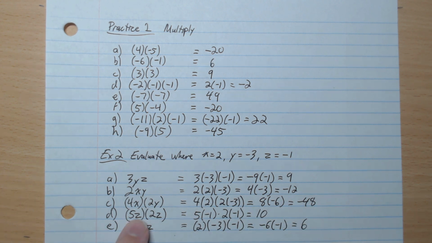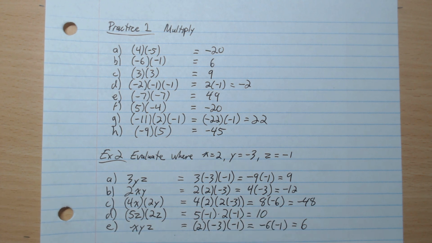D. 5z times 2z. So 5 times negative 1 times 2 times negative 1. 5 times 2 is 10. Negative 1 times negative 1 is positive 1. So 10 times positive 1 is 10, like that. E. xyz. So 2 times negative 3, negative 6. Negative 6 times negative 1 is 6, like that.